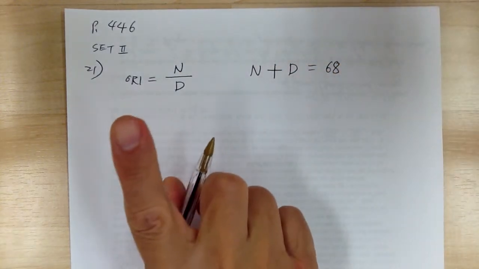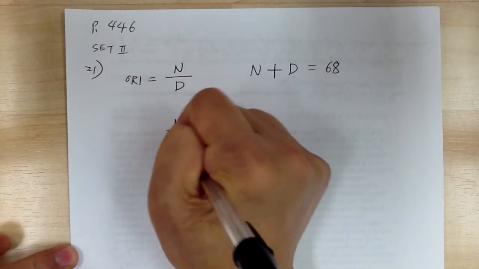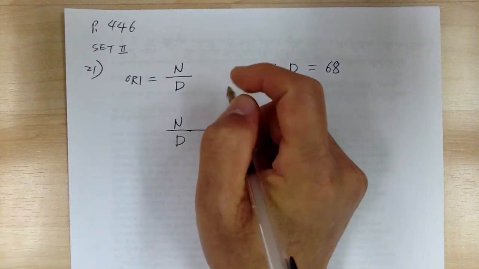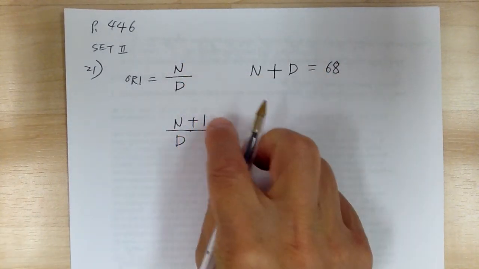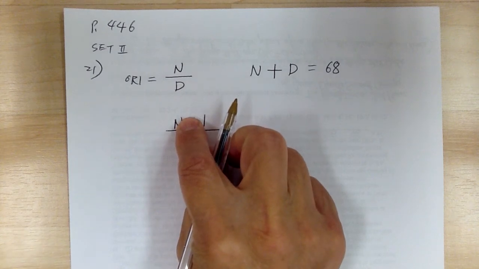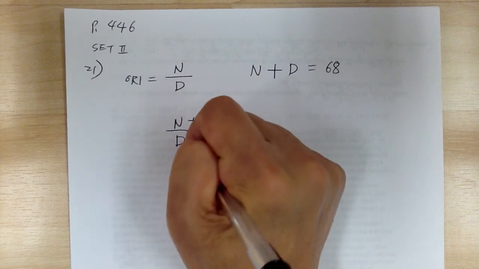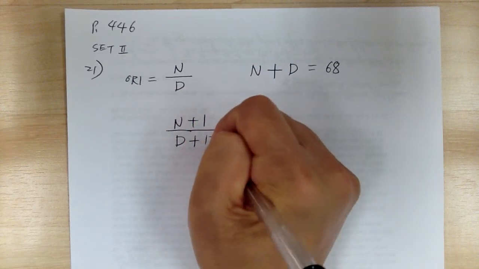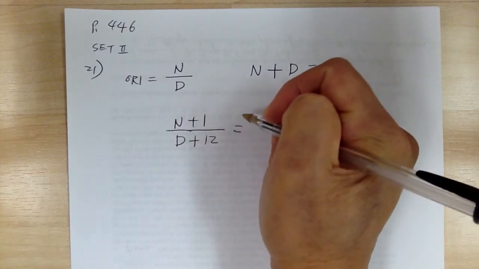Okay, so now you're going to start to mess with the fraction. So again, you start with your fraction, that's your original. It says if 1 is added to the numerator, so 1 is added to the numerator, and 12 is added to the denominator, so 12 is added to the denominator, the resulting fraction is 2/7.